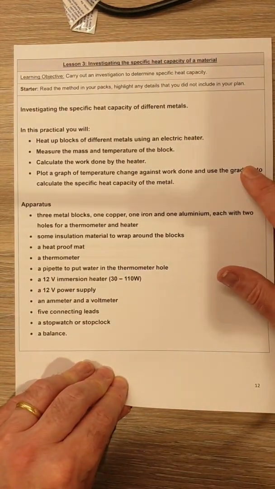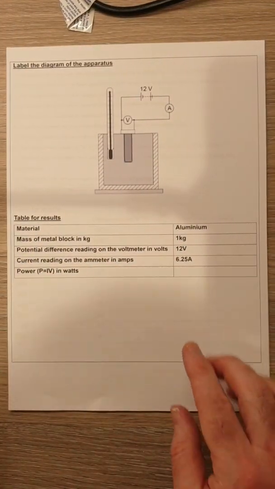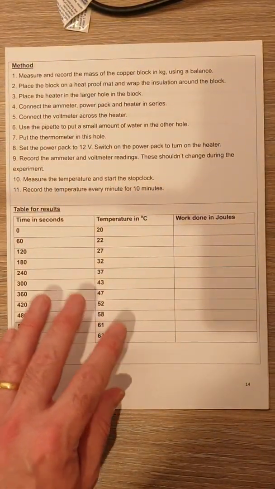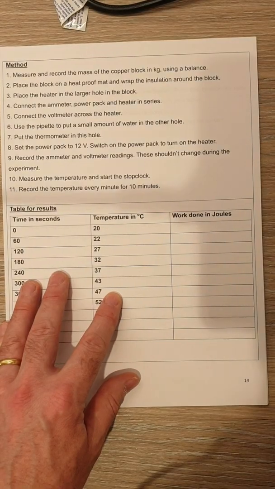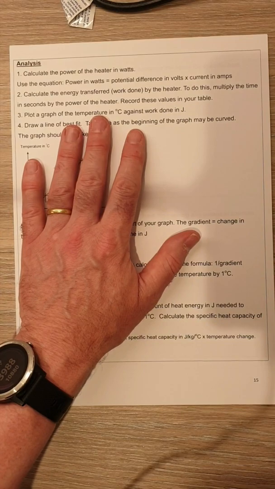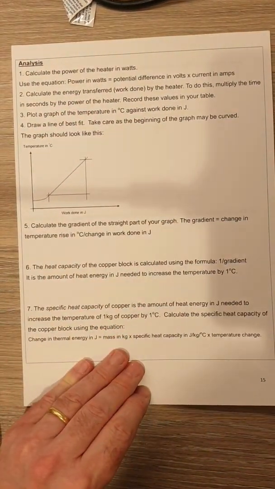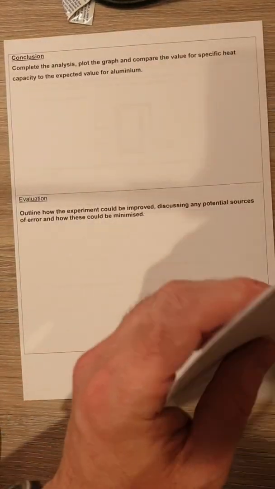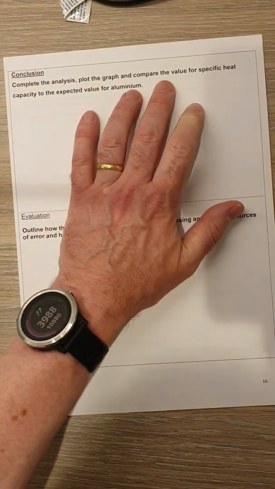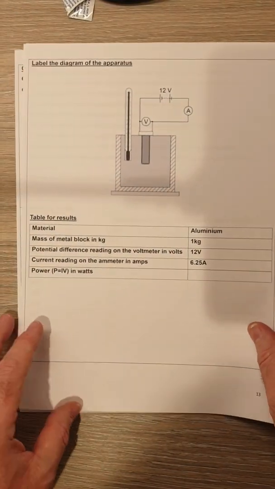So it gives us what the experiment's about, gives us the apparatus, it shows us the diagram, and gives us a table of results, the method, and the table of results for the change in temperature. So it then describes what we need to do to be able to work out the specific heat capacity of the material. So what we need to do is complete the analysis, plot a graph, and compare the value, the specific heat capacity, to the expected value.